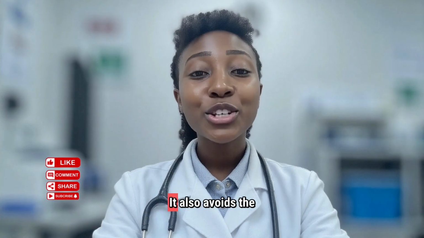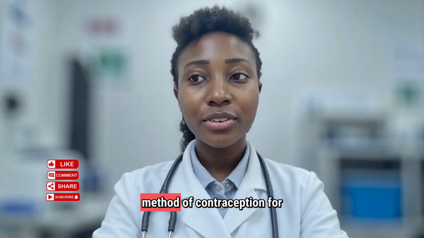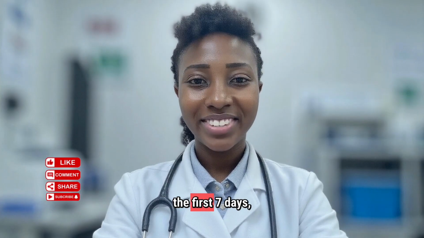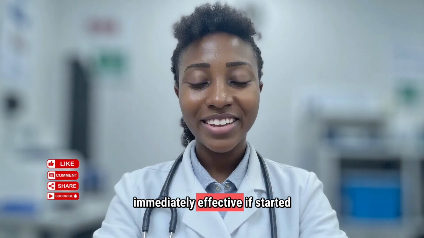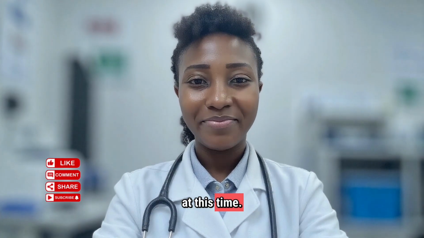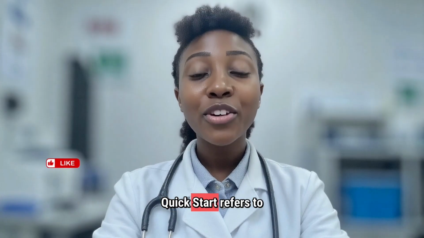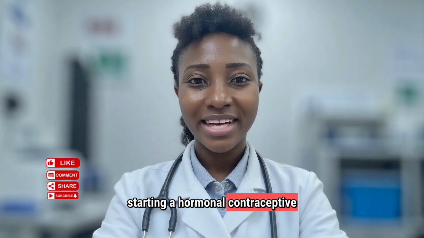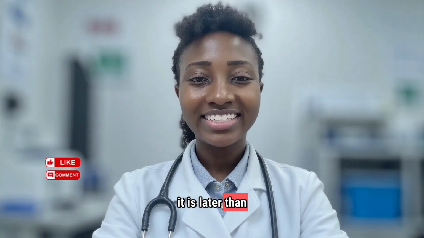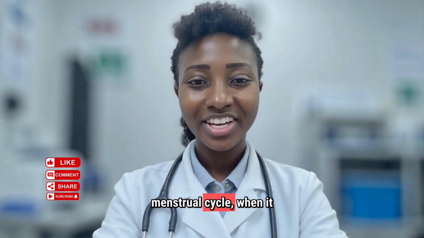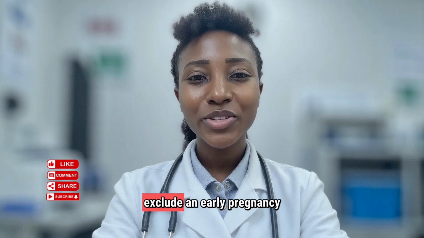It also avoids the need for an additional method of contraception for the first 7 days, because hormonal contraception is immediately effective if started at this time. Quick start refers to starting a hormonal contraceptive immediately at the time of consultation, even if it is later than day 5 of the menstrual cycle, when it may be impossible to exclude an early pregnancy.